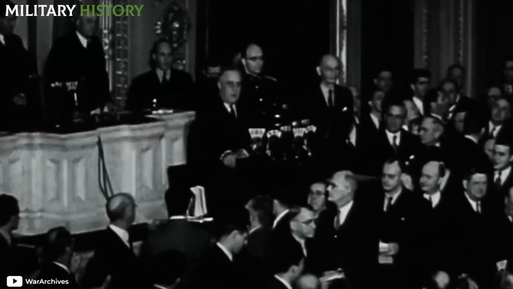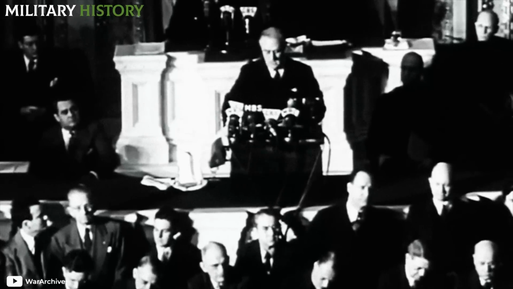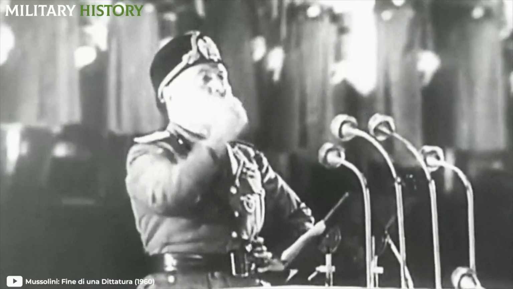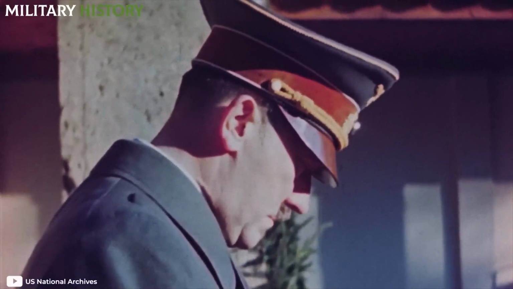Astutely, the American president did not request a declaration of war against the Europeans, but only against Japan. In this way, Germany and Italy were forced to take the first step and declare war on December 11th, which put them in the position of initiating hostilities.